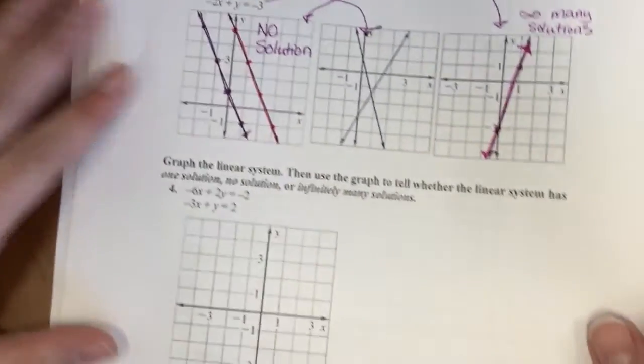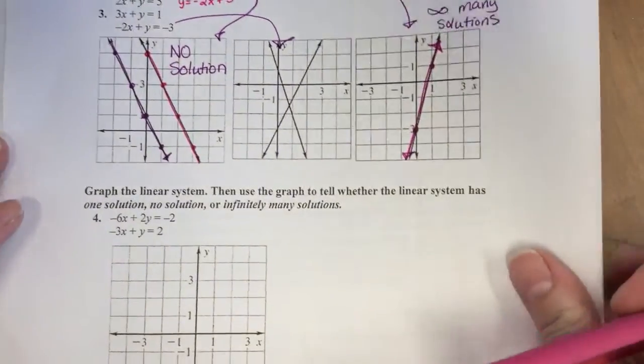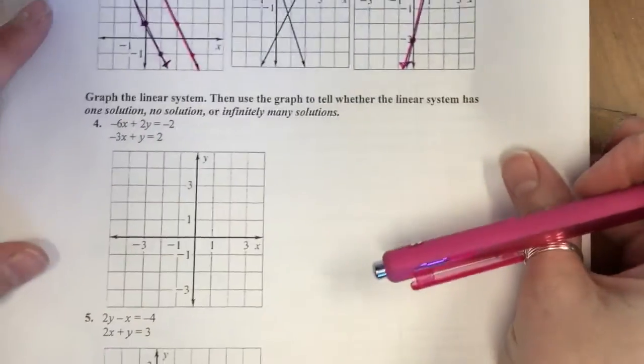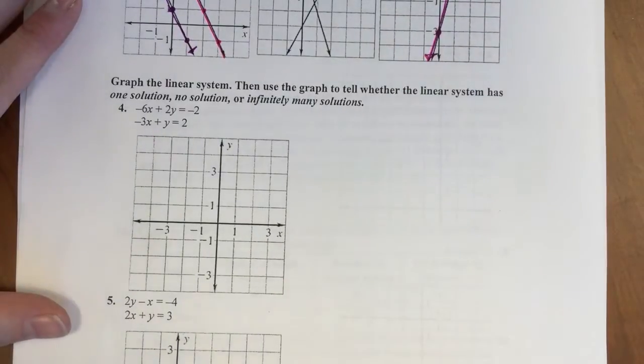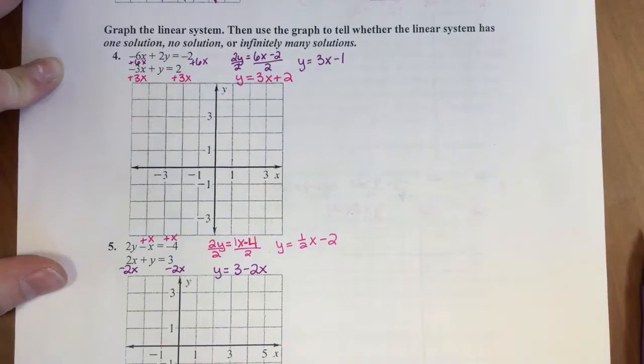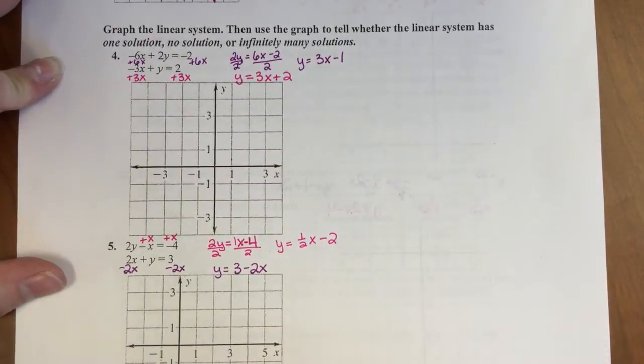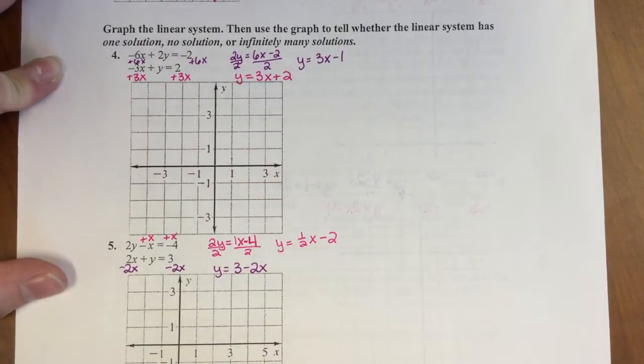Graph the linear system, then use the graph to tell whether the linear system has one solution, no solution, or infinitely many solutions. In order to make things go faster, I have solved for y in all of our equations so that we can graph quicker. If you need to solve for y, pause the video, solve, and then continue along.